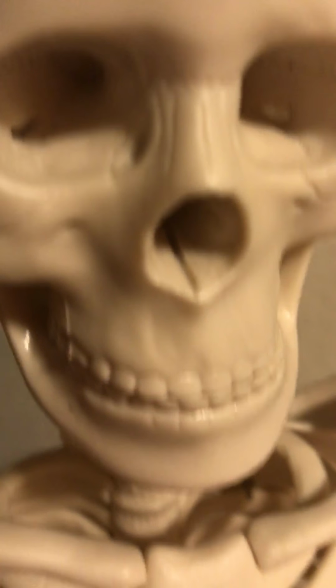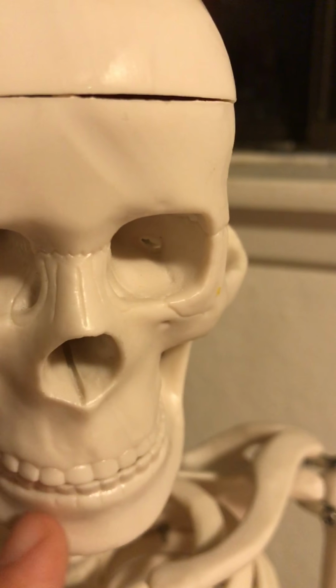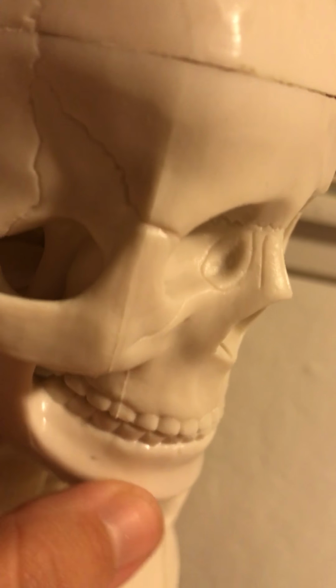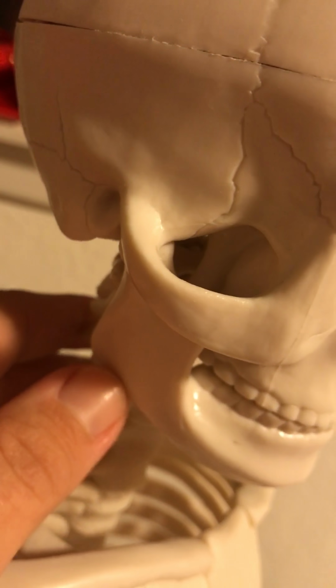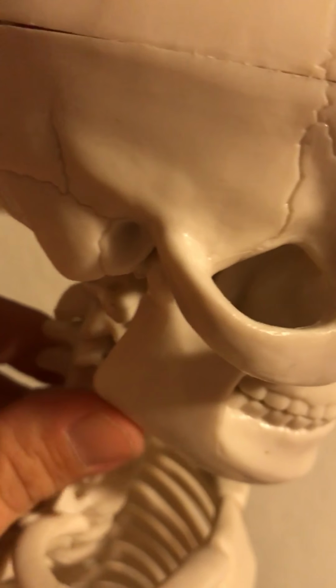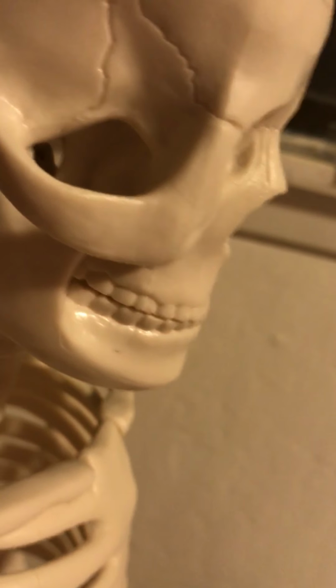And then we go down, and the alveolar process is the bottoms and tops that connect the teeth. We go down to the mandible, or the body of the mandible, the mandibular angle. We have the mandibular condyle.